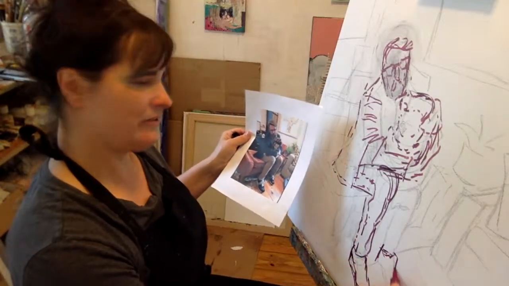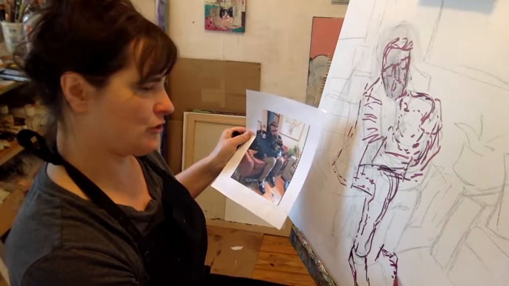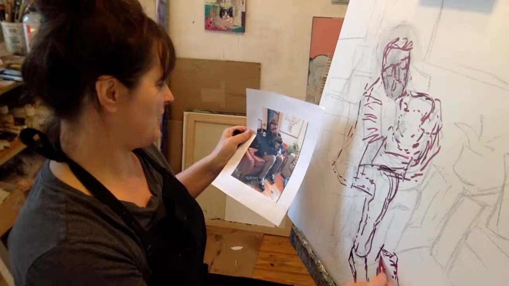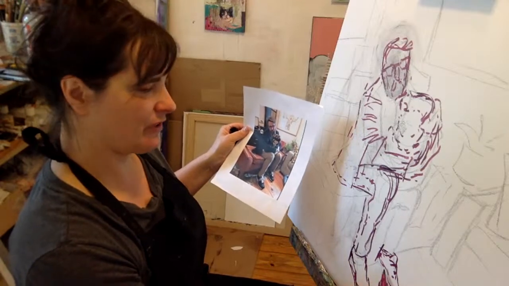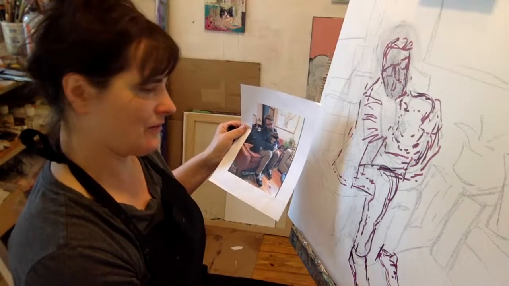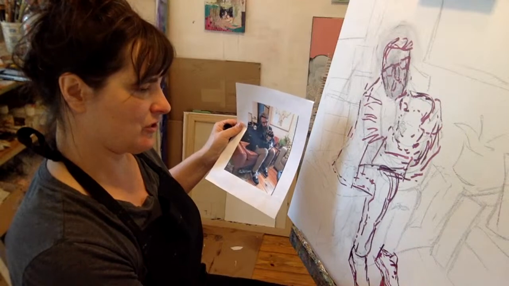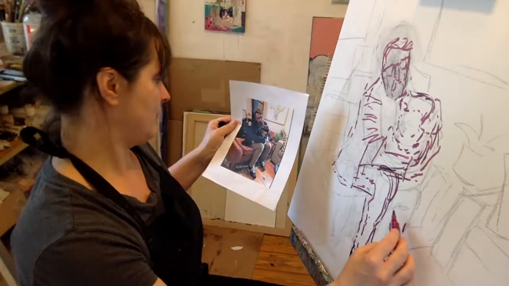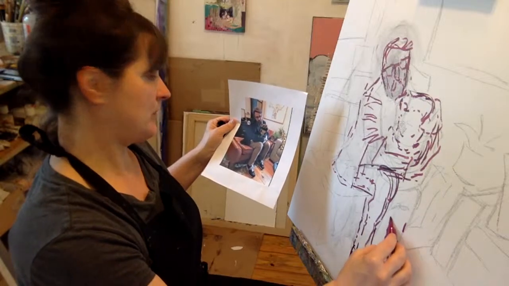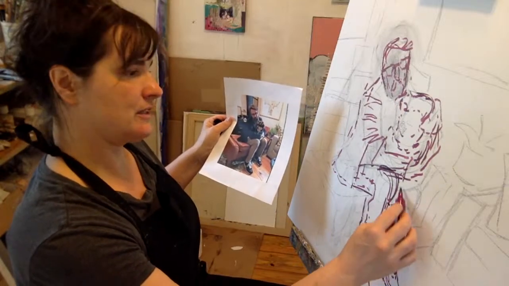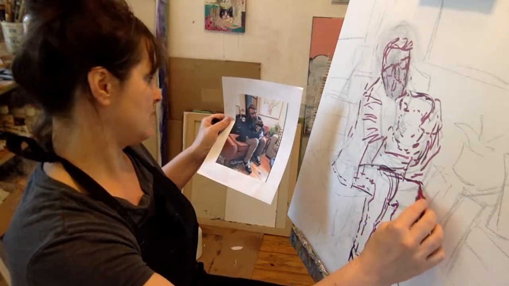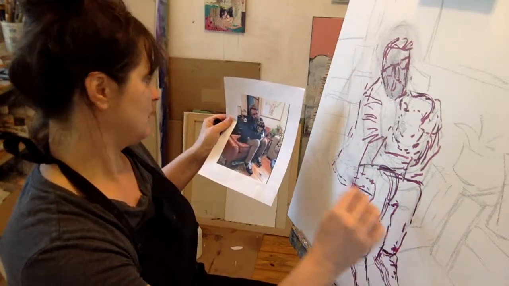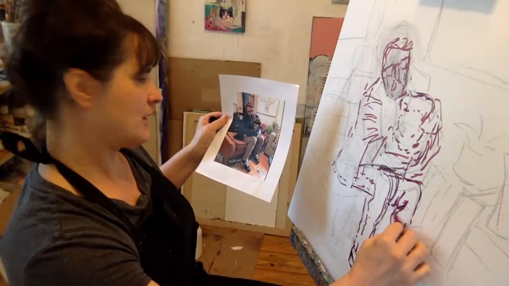So I'm wondering if people had a chance to do any more gestural figure studies after the last session that we did. I know it's been a very intense couple of days since the last time we all hung out.